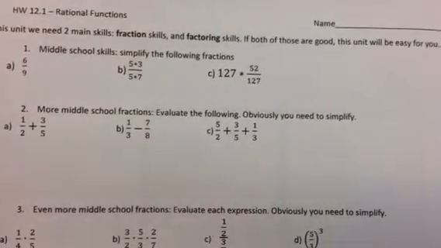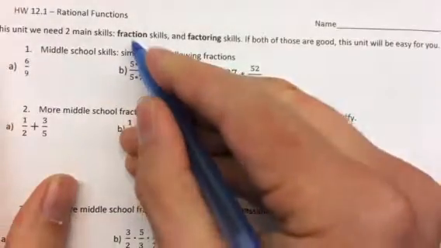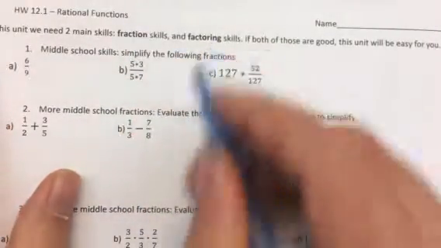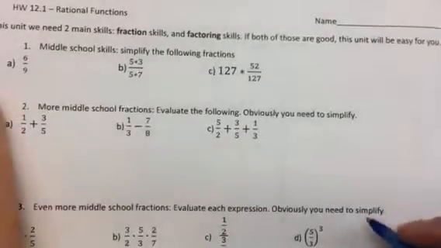All right, in homework 12.1, we're getting ready for rational functions, and we're going to need two skills. You need some middle school fraction skills, and you need some factoring skills. I'll go over a few of these and make sure we know some tricks.